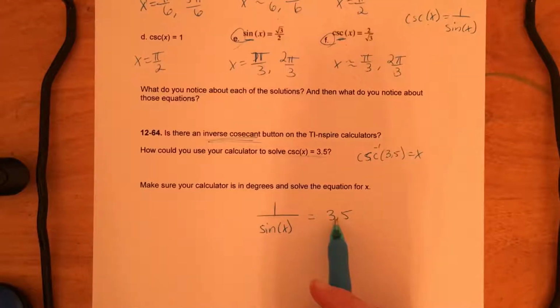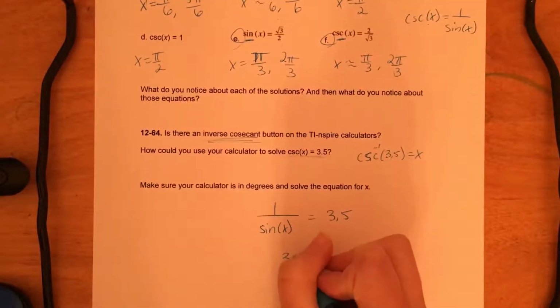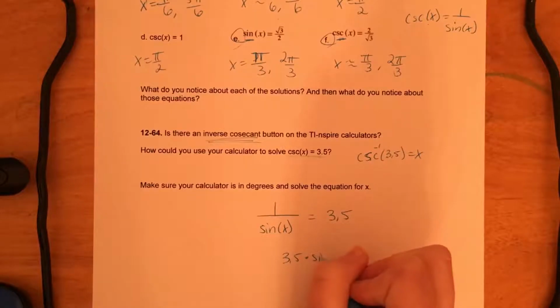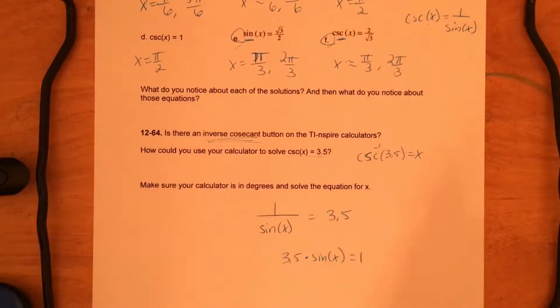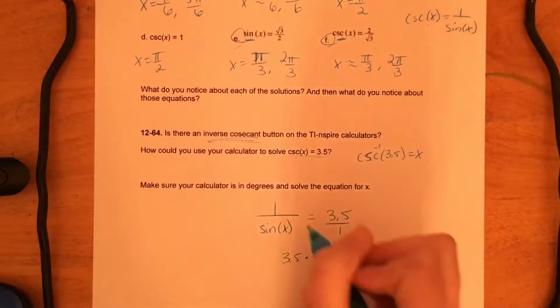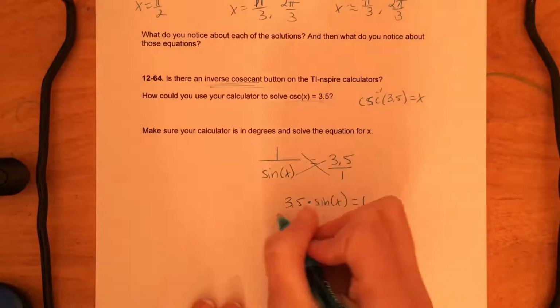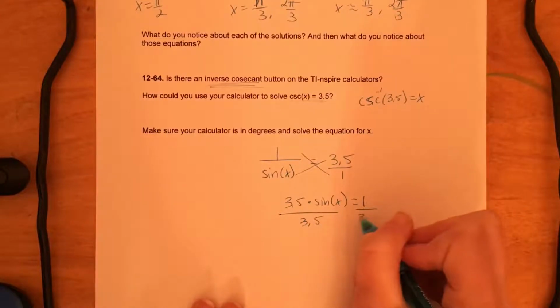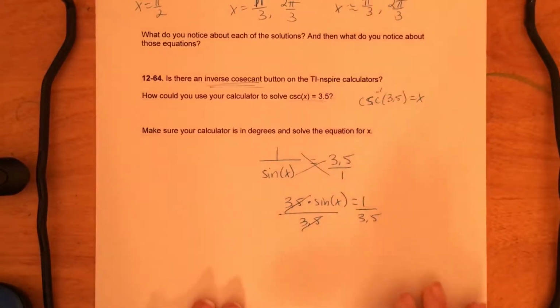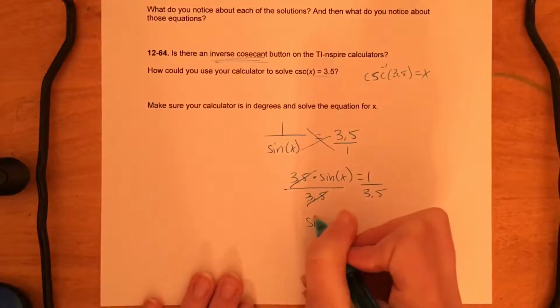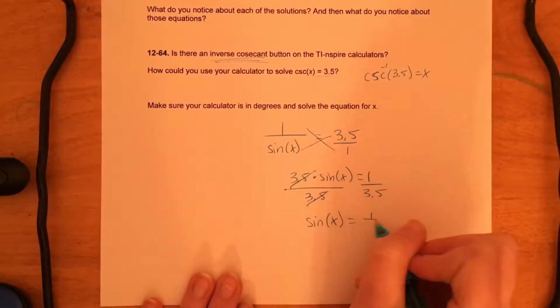So sine of x times 3.5 will be 3.5 times sine of x, and that will equal 1, because it's really like this is over 1 too if you cross multiply like that. And then to solve it, we're going to divide each side by 3.5. Okay, and so we have sine of x equals 1 over 3.5.